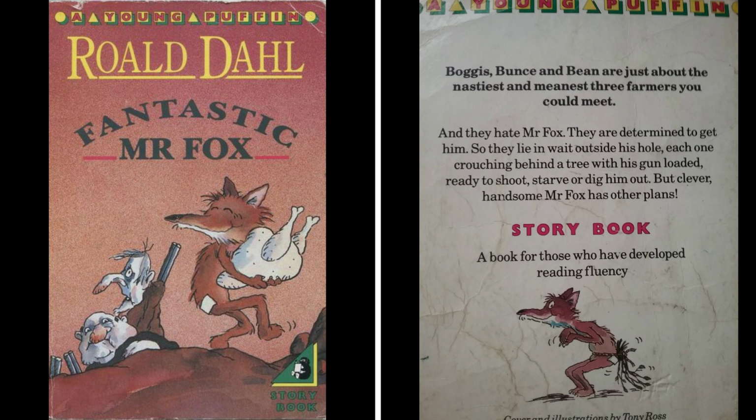So, the blurb, as you know, gives us an idea of what the story is going to be about. So now we have a rough idea. We're dealing with Mr. Fox, who seems to be quite clever, and some farmers who want to kill him. Now let's take a look at the table of contents. So let's look at our table of contents.